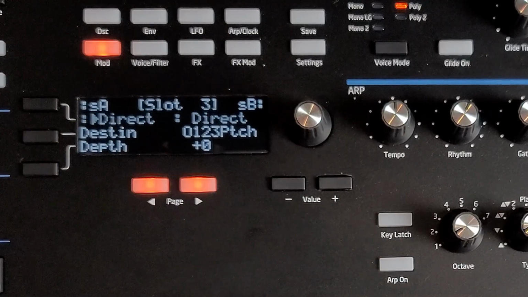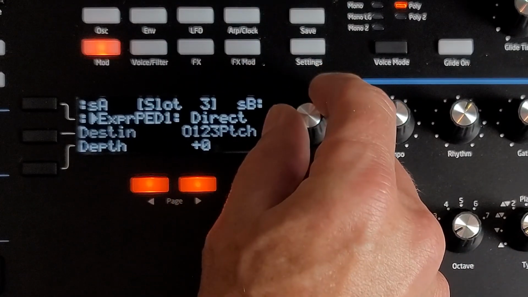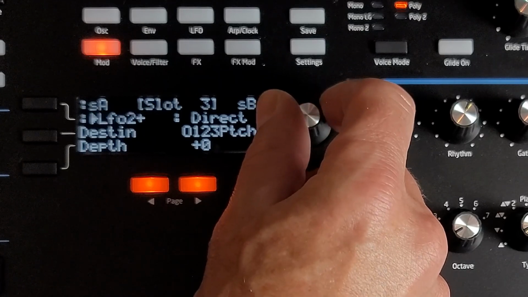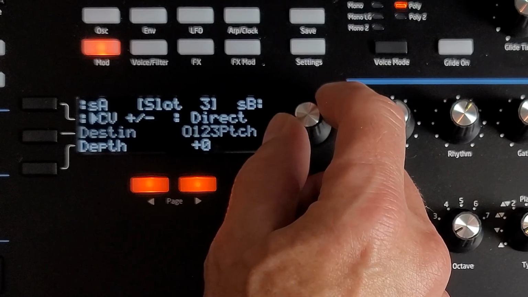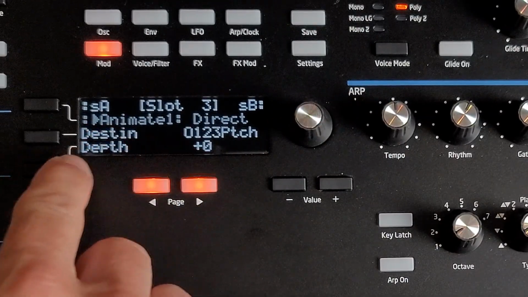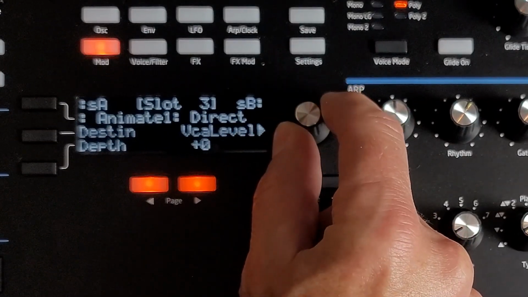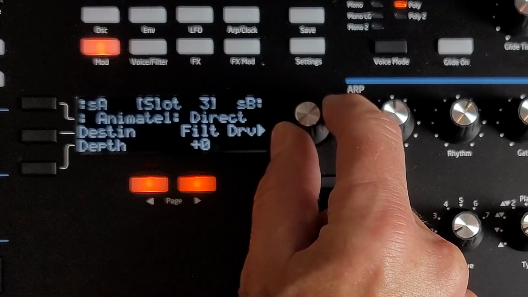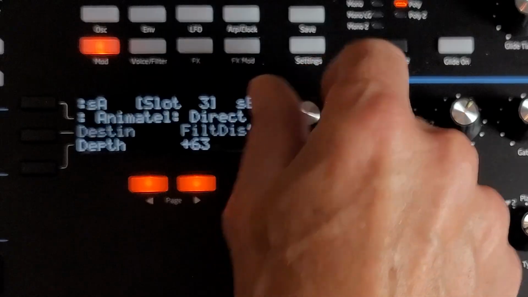We could go into another slot and say we are going to use the, let's see, mod amp envelope. We have animate buttons over here. We have our animate button 1, and our destination is going to be, let's see, filter, filter drive, filter distortion. Yeah, let's do filter distortion. So we have to crank that up.